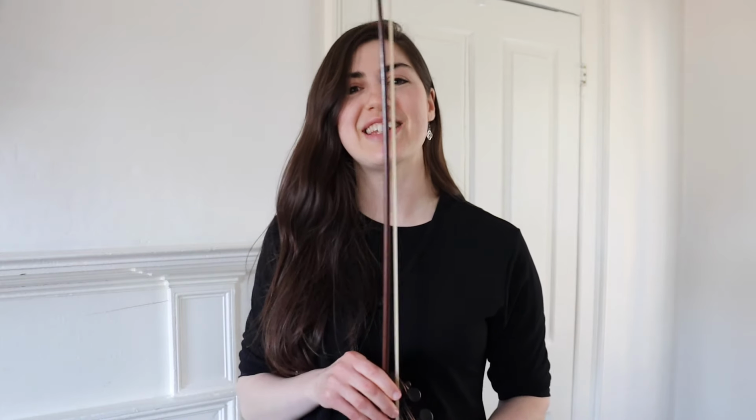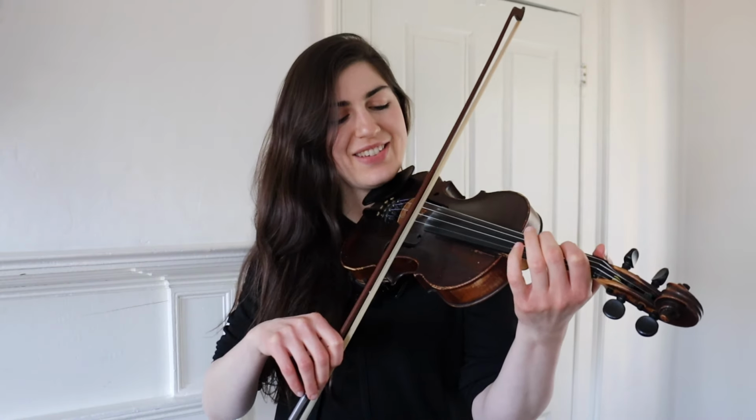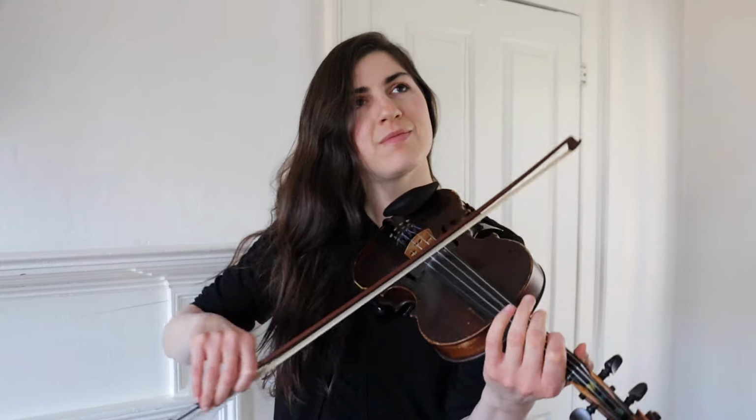All right, so in the intermediate variation, we are going to integrate a few different things. We've got some double stops, we've got some arpeggios, and we've got playing down an octave. And sometimes those things are gonna mix together. Here's how the A part of this variation sounds. 1, 2, 3, 4.